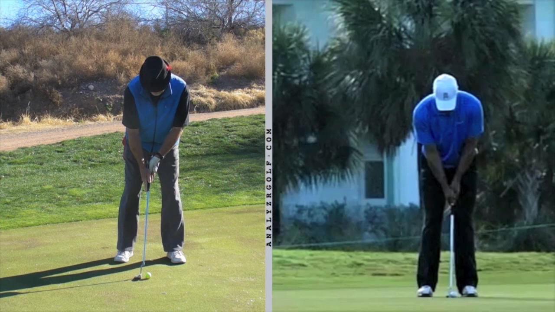The pros 3-putt 1 time every 33 holes. Your tee shot game and approach shot game is much closer to the pros than your putting game. And I believe your putting game presents you with an opportunity to make a huge improvement in your scoring. Let's compare your putting stroke to Tiger Woods, who is considered by many to be the best putter in the world and maybe of all time.